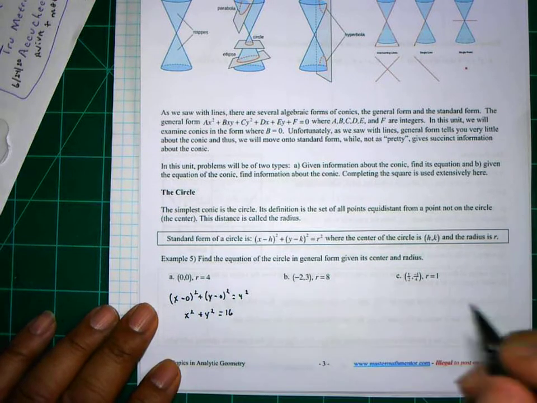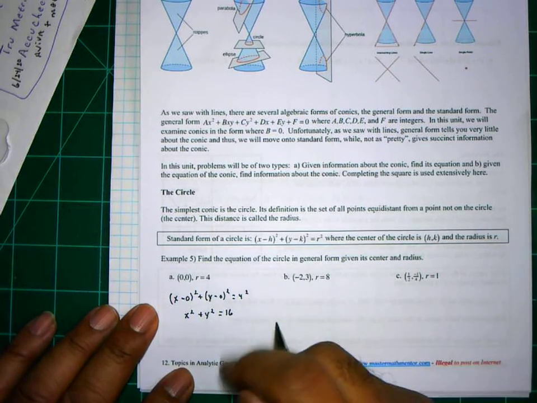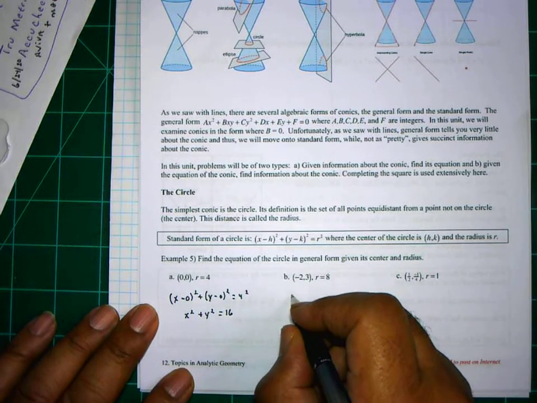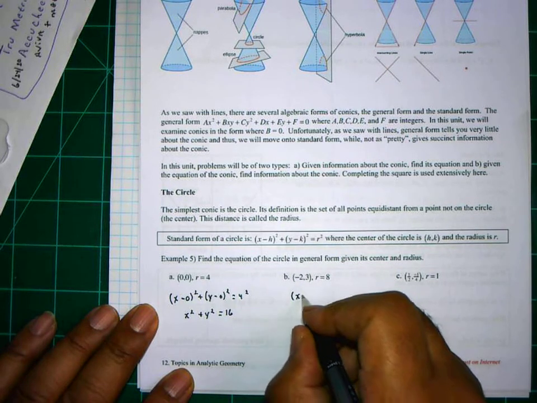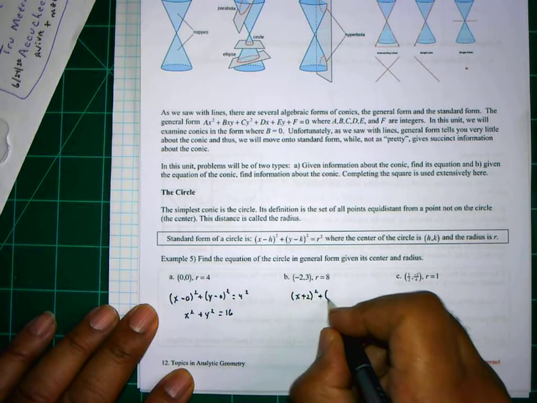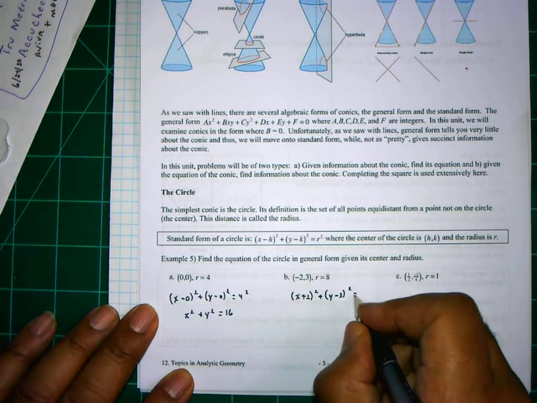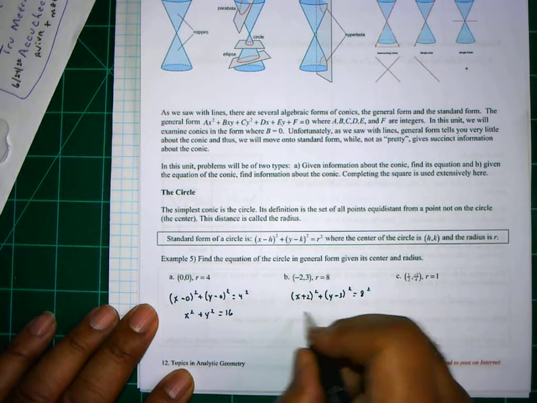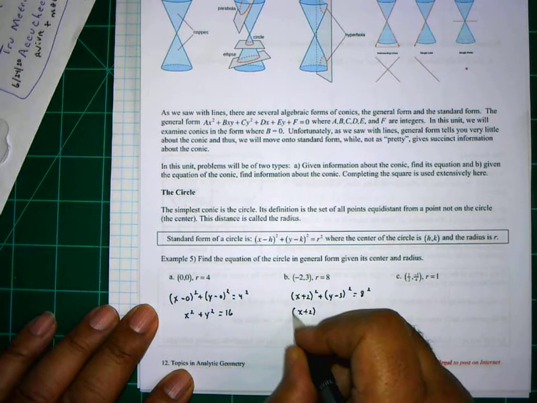Let's do b then. We have x minus a negative 2 becomes x plus 2 squared plus y minus 3 squared equals 8 squared. So this becomes x plus 2 squared plus y minus 3 squared equals 64.